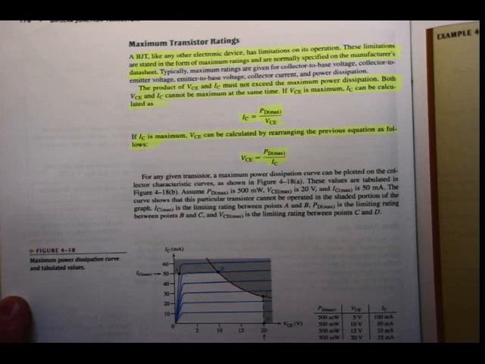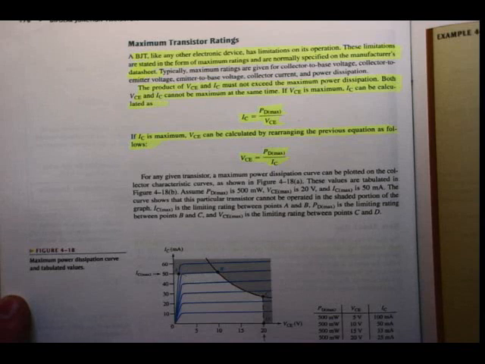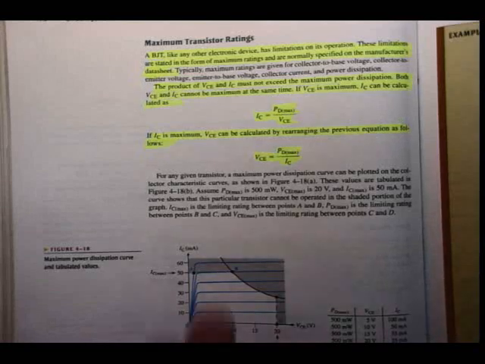For any given transistor, a maximum power dissipation can be plotted on the collector characteristic curves as shown in figure 4-18a. These values are tabulated in figure 4-18b, and then they give you some values. These values you will normally get from the data sheet. Assume PD max is equal to 500 milliwatts, VCE max is 20 volts, IC max 50 milliamps. Those are the parameters that I need to do the calculations, of course. Then the curve shows that this particular device cannot be operated in the shaded portion of the graph. So you can see here on the graph that IC max is the limitation.